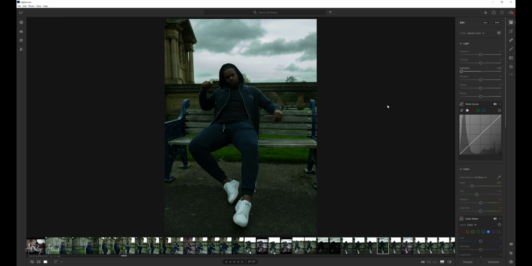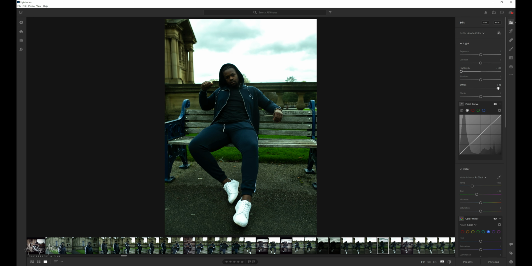We're going to start by taking the whites up a bit. I'm going to bring that to, let's say, 73. If you pay attention to the image, can you see how it's starting to look more like it's back to life? If I bring the blacks down, I'm going to bring it to around 40.